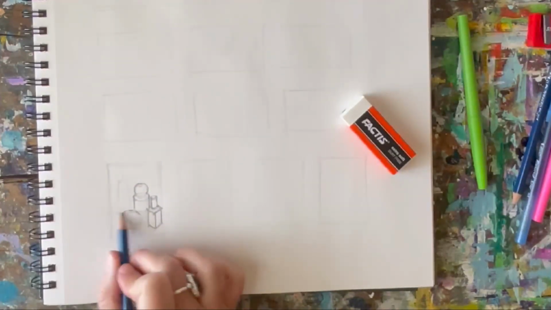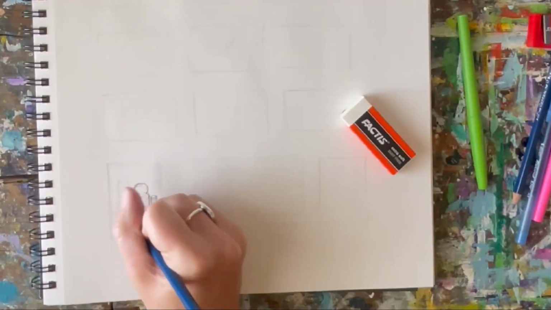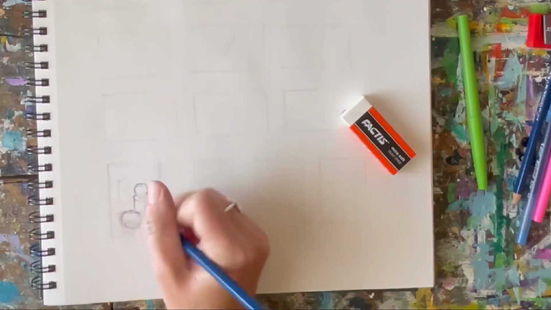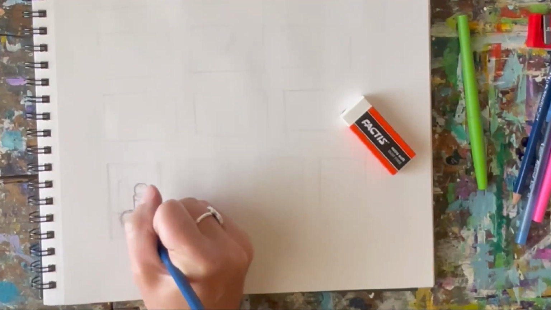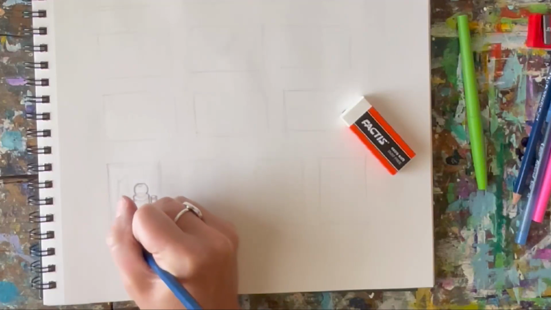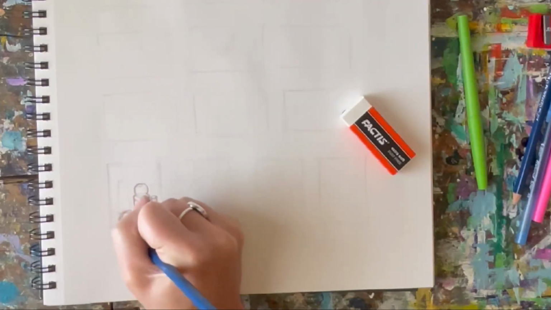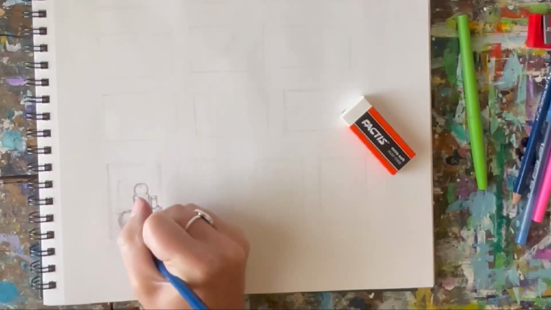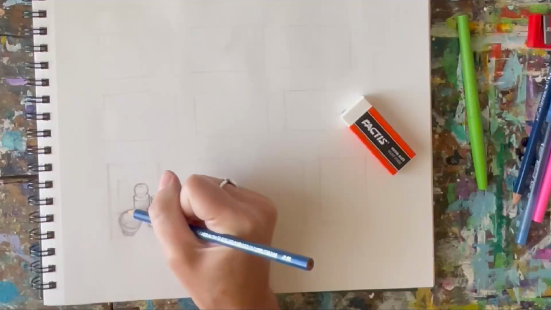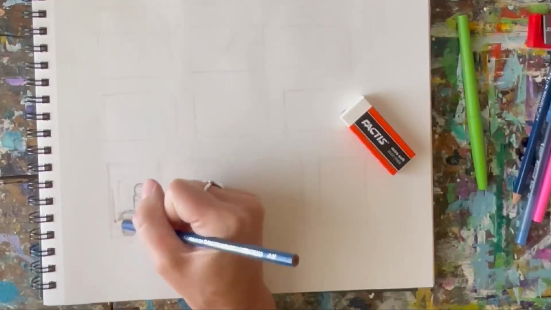Yeah, it's getting a bit messy. Moving back to the light pencil because I'm still blocking in all my shapes, and that way I don't have to erase. I can leave all my thinking lines. I want you to leave your thinking lines as you draw so that I can see the way you see. I can see how you're thinking.